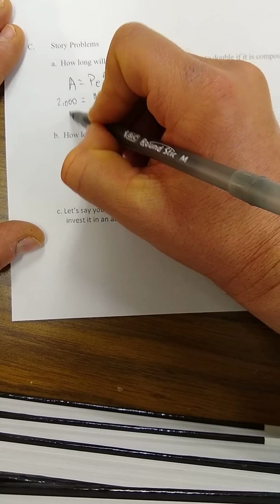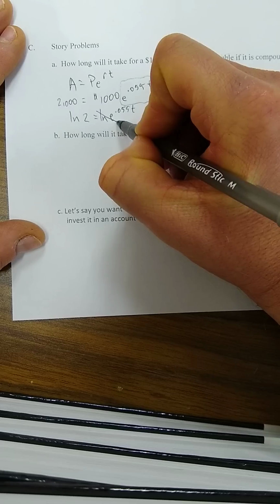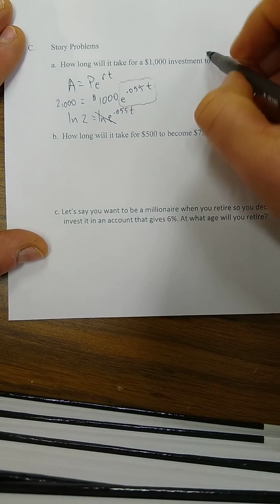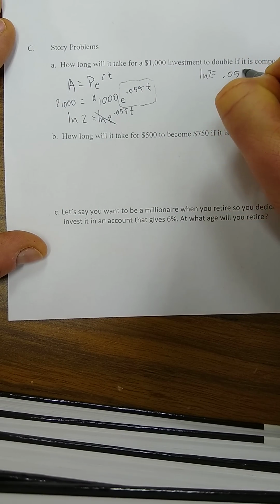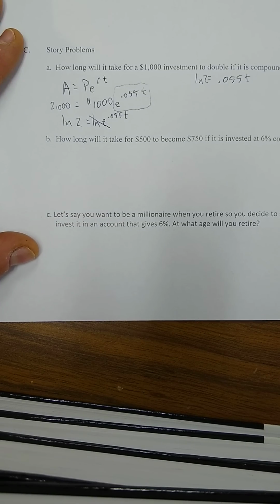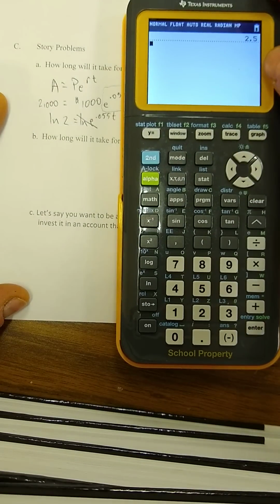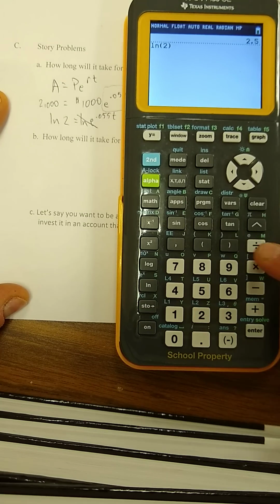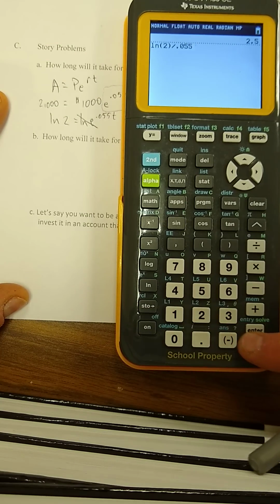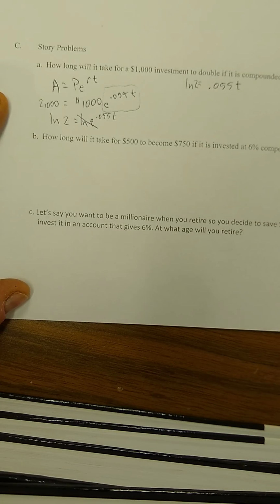Now we can use the natural log. So the natural log on the left side is natural log 2. This is where the nice things happen. Natural log e, gone. So we have natural log 2 equals 0.055t. And now we just have a division problem. So on my calculator, I'm going to go natural log 2. Make sure you close it up. And then divide by 0.055. And you've got your answer. It should take 12.6 years for this thing to double.